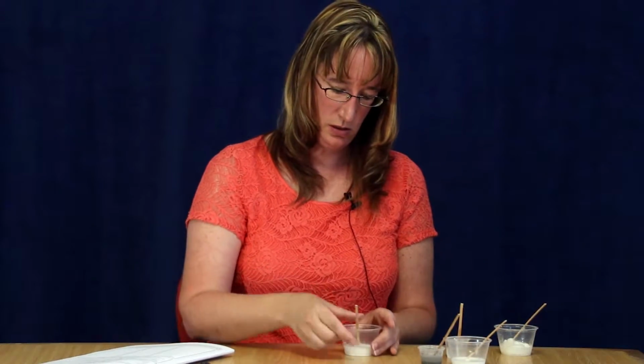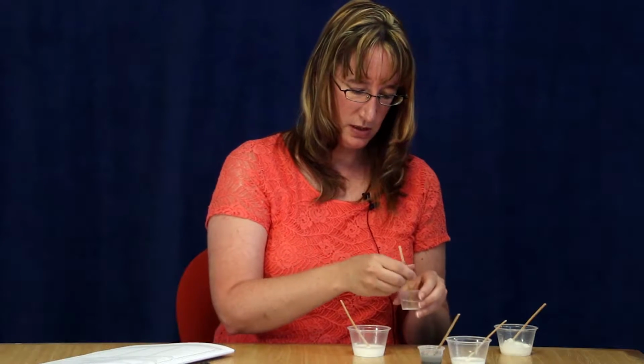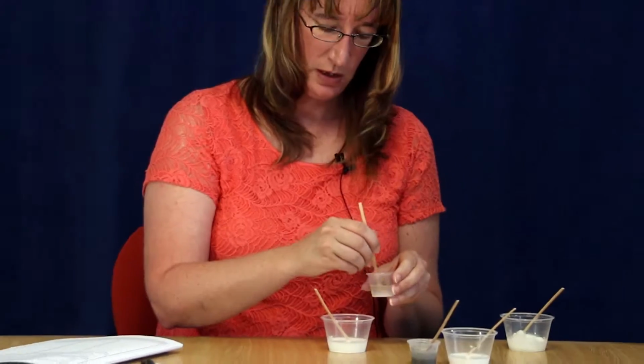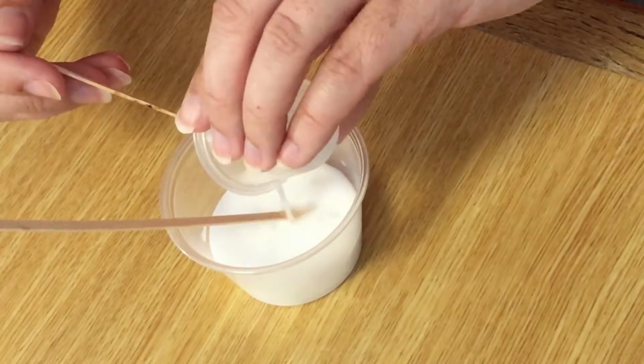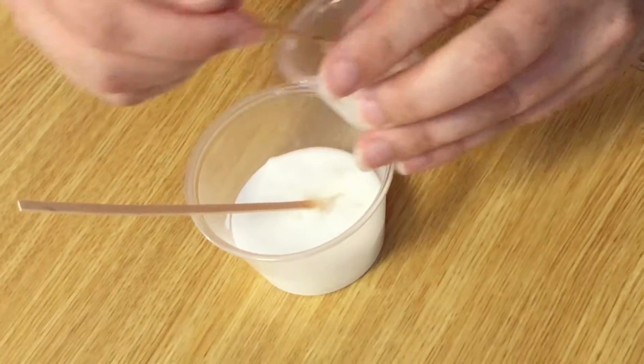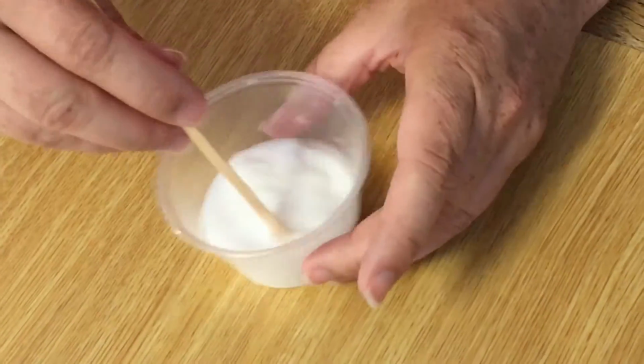The next one that they're going to make, they're going to pre-mix a couple of the substances ahead of time and then pour them together. And stir that.